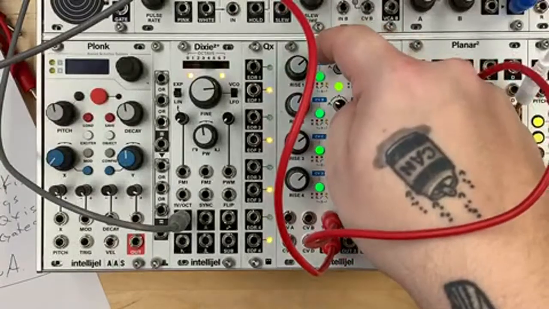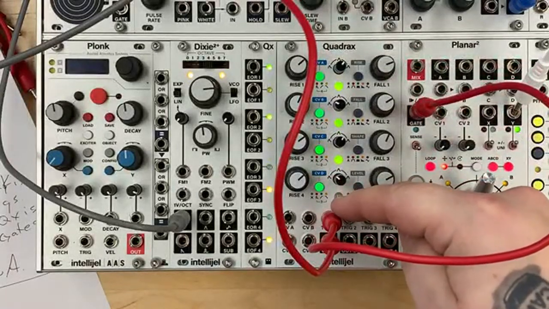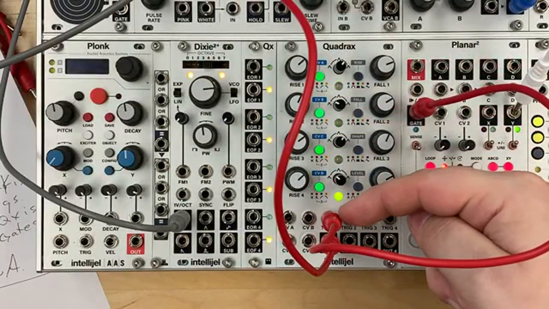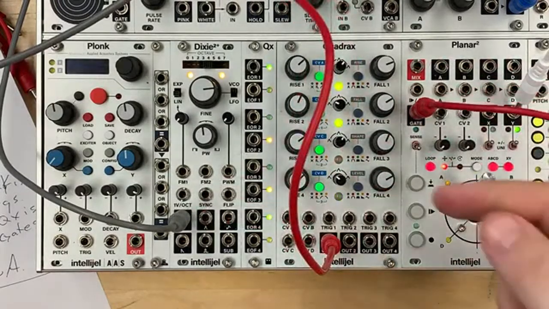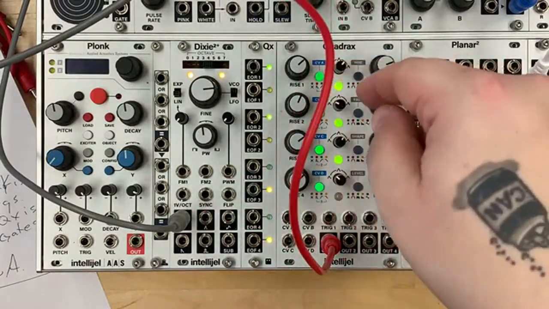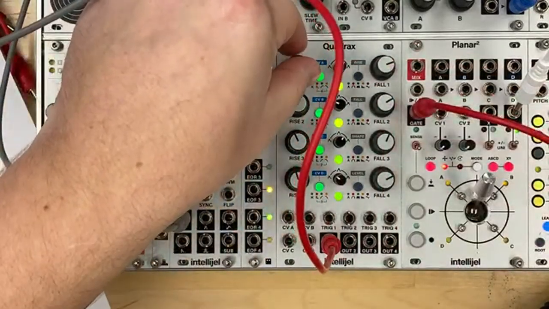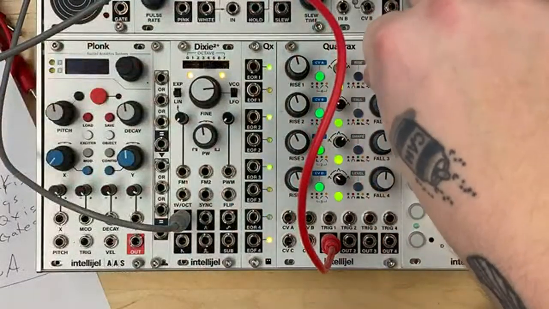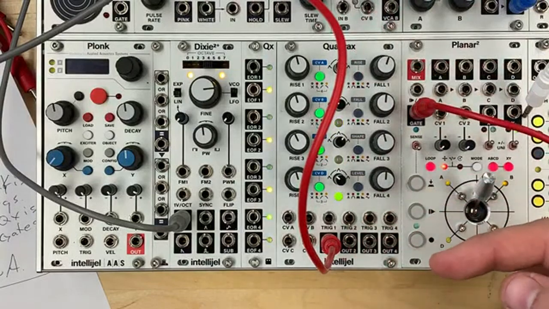One interesting option, and sometimes it's a little bit hard to maintain, but it's definitely doable: if we turn on the channel link on all 4 channels to end of rise, you end up with a feedback chain where, without any triggers at all, the end of rise on each one is triggering the next one. And so if we turn this down a little bit, we end up with this chain that just kind of keeps going.